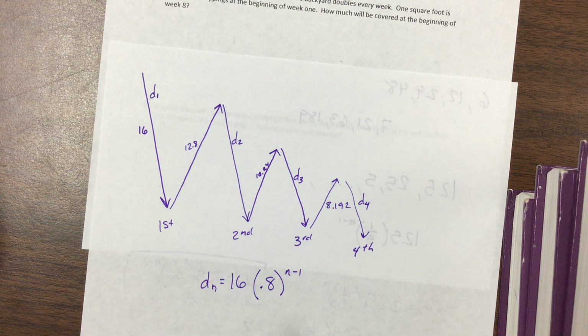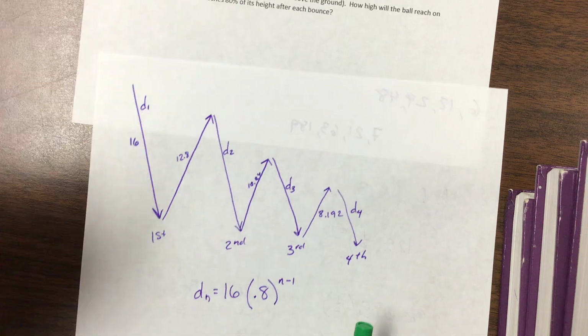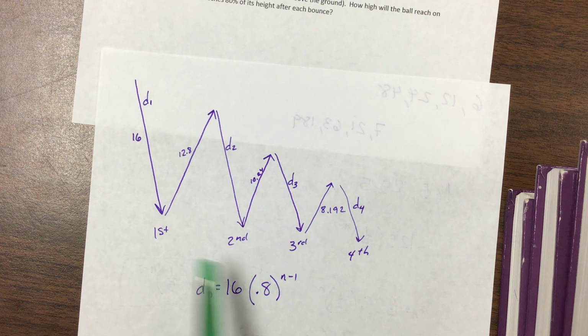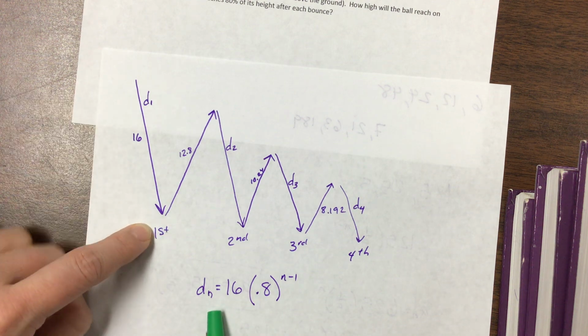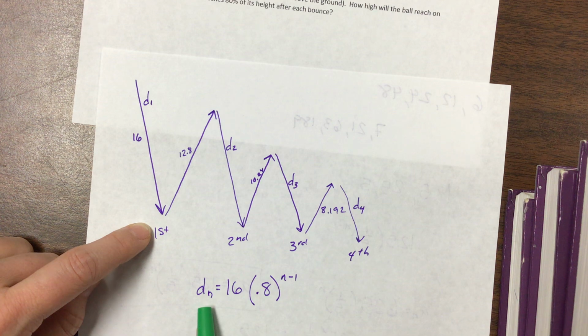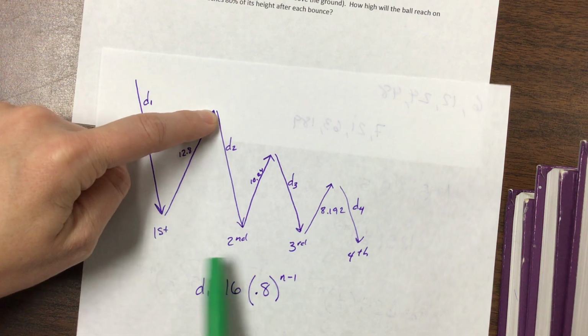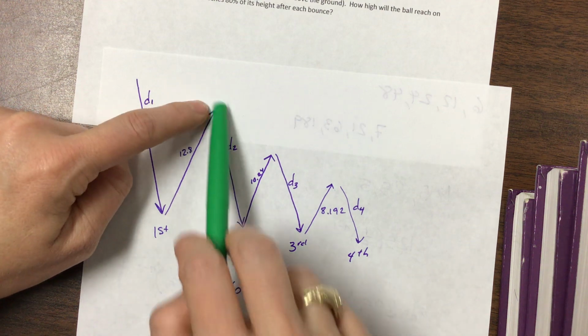So then we're dropping a ball, and how high will it reach on its sixth bounce? Notice that on its first bounce, when I plug in 1, that's how far down it went the first time. So it's never going to bounce up that much. The amount that it goes up after the first bounce is really what it's going to do down the second time.